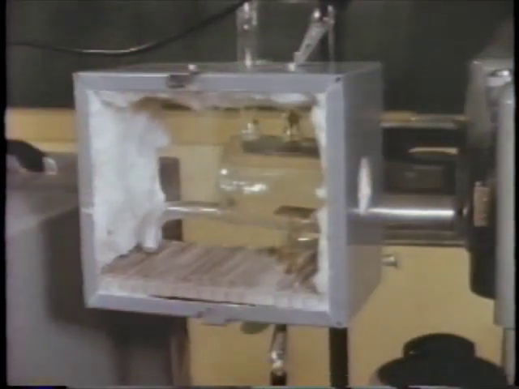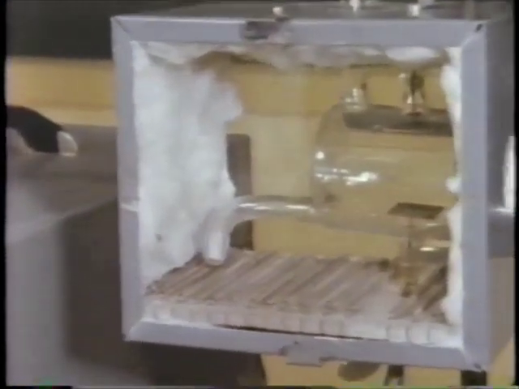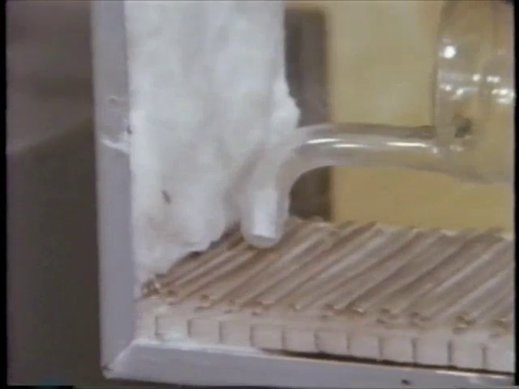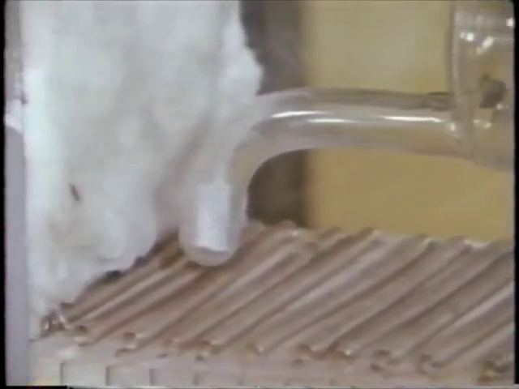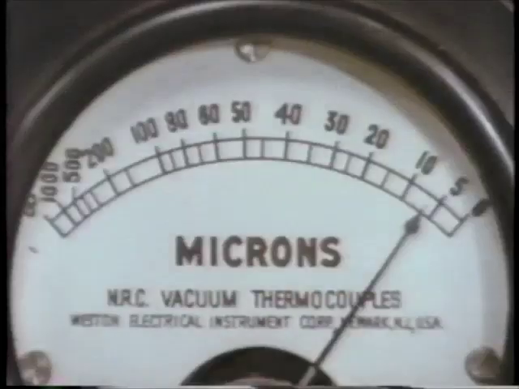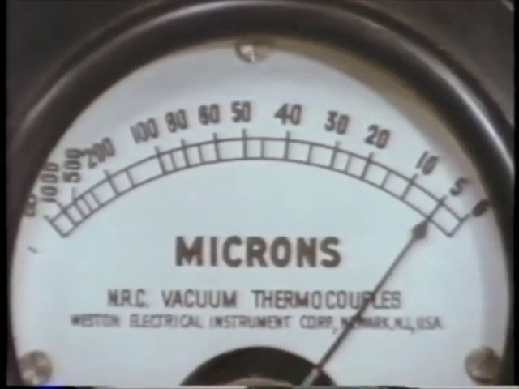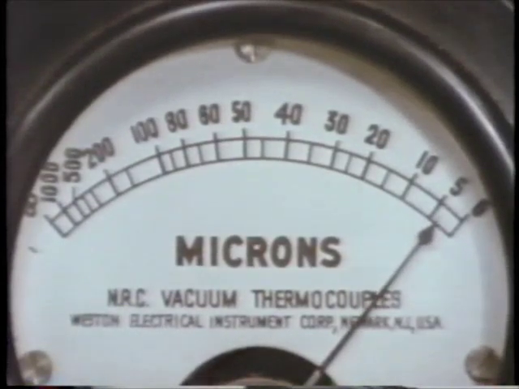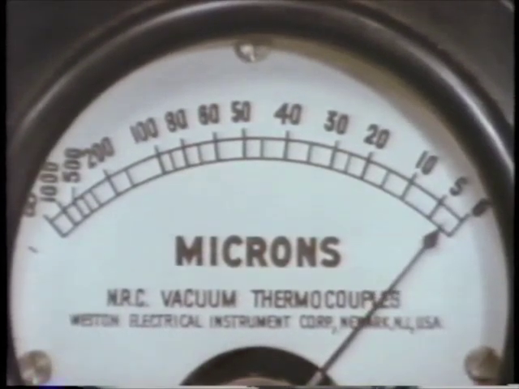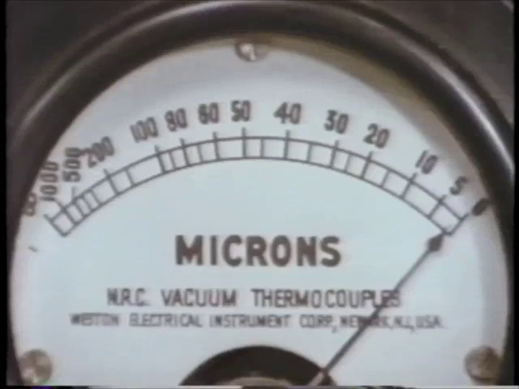Now, let's proceed with the experiment. There's sodium here in the sidearm of the cell. When the surrounding oven gets hot, gaseous sodium will fill the cell. We must make our measurements on pure gaseous sodium, so we evacuate the cell. This gauge shows the pressure in the cell. For our experiment, the pressure must be less than 1 micron, less than 1/1,000,000th of an atmosphere.